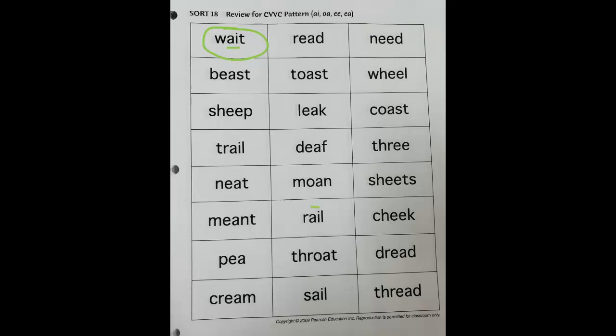Here's another one, rail, like a railroad car. AI, rail. Here's another one, trail. We had to hike on the trail. And the last AI word that you have is sail. Let's go sail out on the water, or I saw the paper sail through the air. That's your AI. All right, go ahead and switch colors.